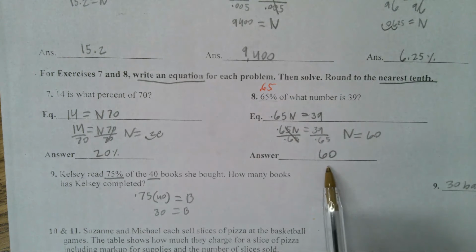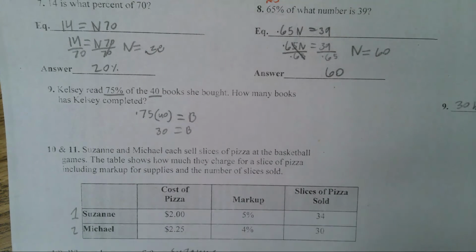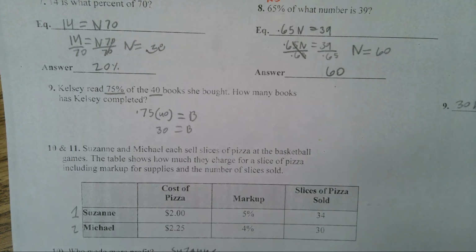Any questions? All right, on the next problem, it says Kelsey read, please stay in your seats. We're not moving around. Where's your test? We'll get it in front of you.